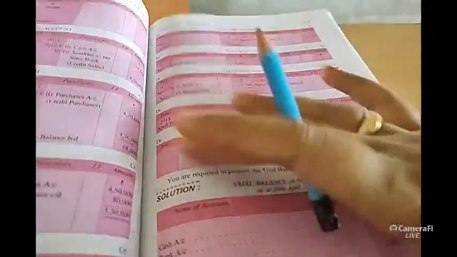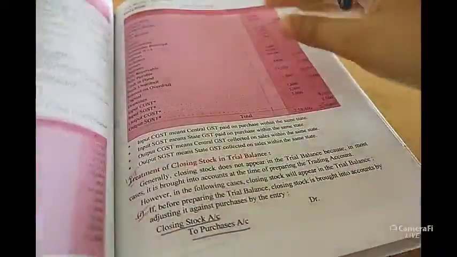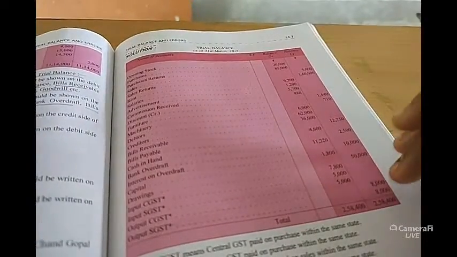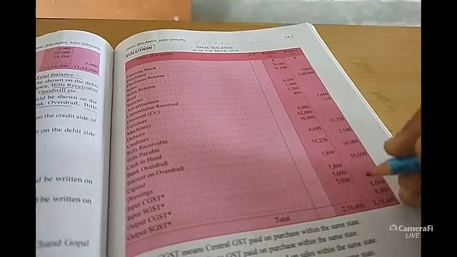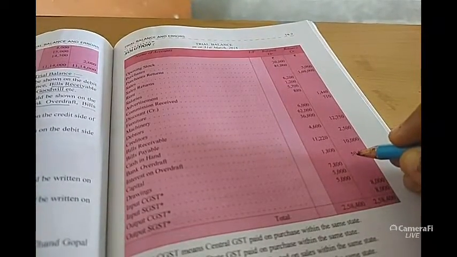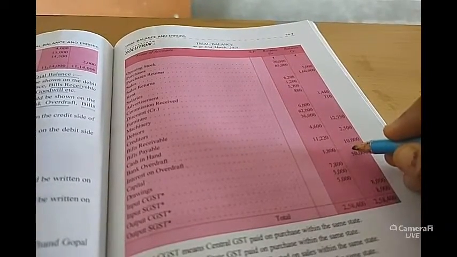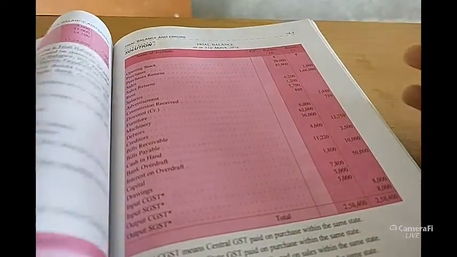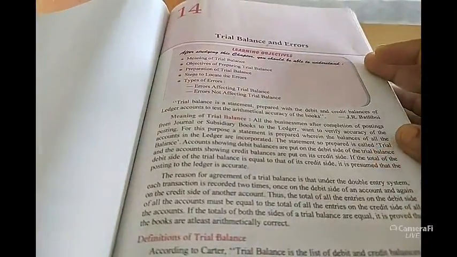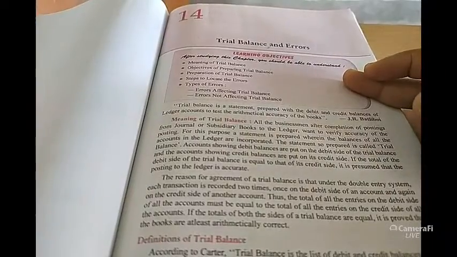It can happen that to match the trial balance, for example, if there is a deficiency in the credit side, to match the trial balance, what will you do? You will just put an imaginary amount. Here there is a shortfall of 2000, so what will you do? You will increase the interest on overdraft by 2000 and just match it. It can happen like that. Bias can happen. So we only presume that when the debit and credit side is matching, the posting of the ledger is accurate.